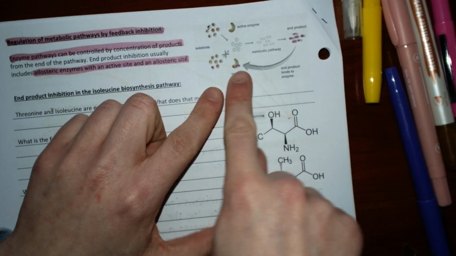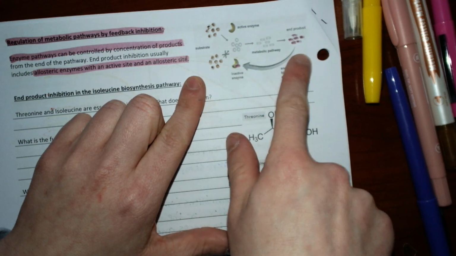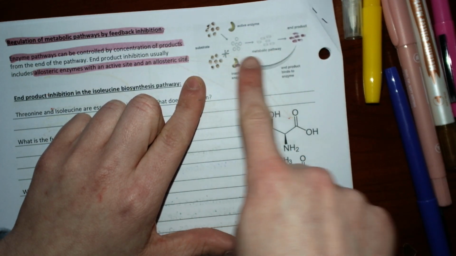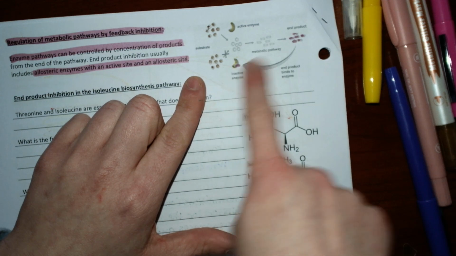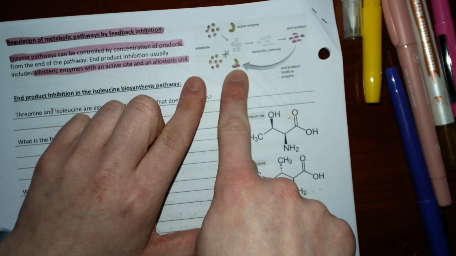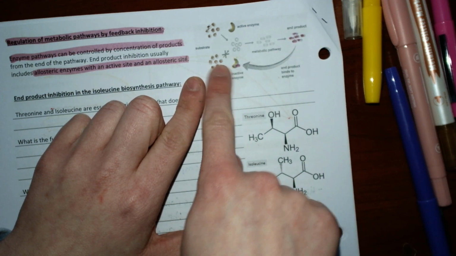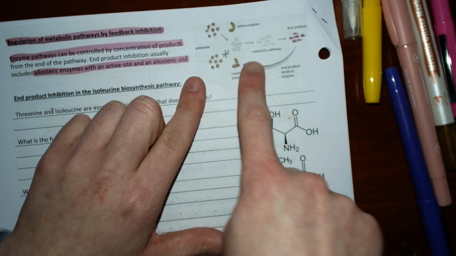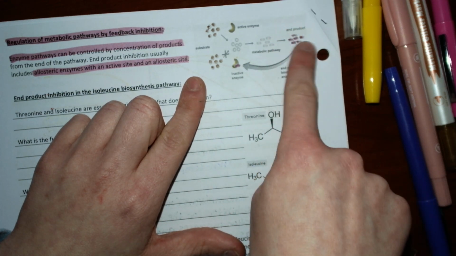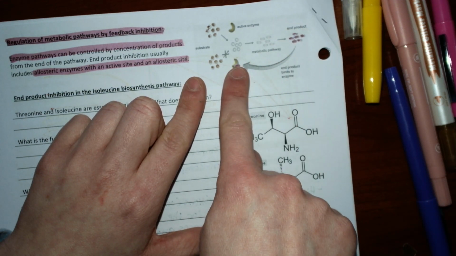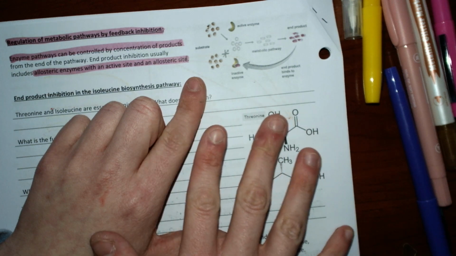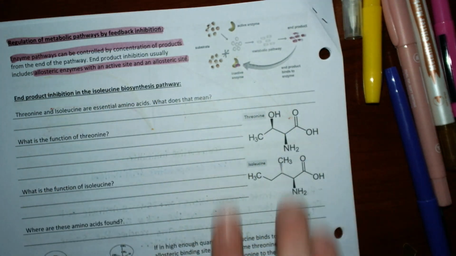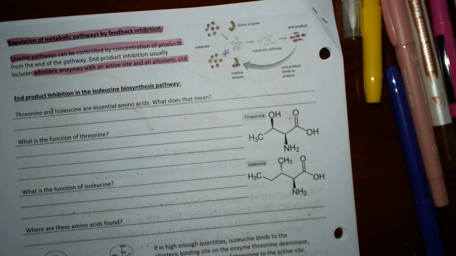And so when your enzyme isn't active, your substrate can't do this metabolic process, and it's inactivated by that end product binding as a non-competitive inhibitor. It usually happens when you're trying to control the amount of end product, like you only want to make the amount you need to conserve and save energy, which I think will make more sense when we look at the example.